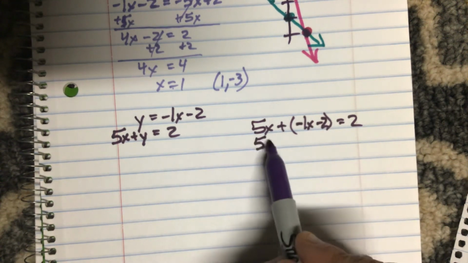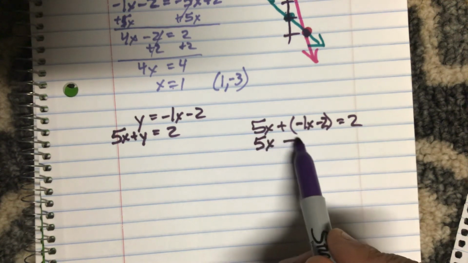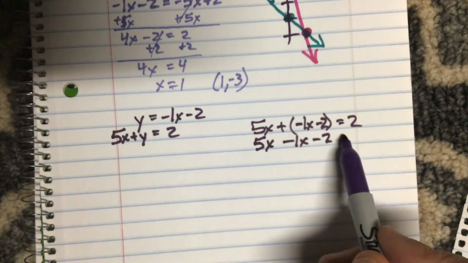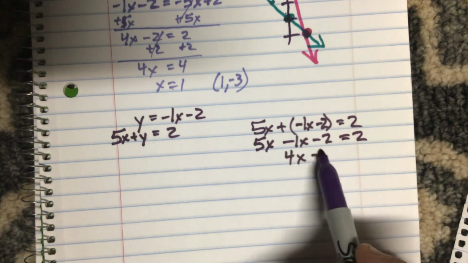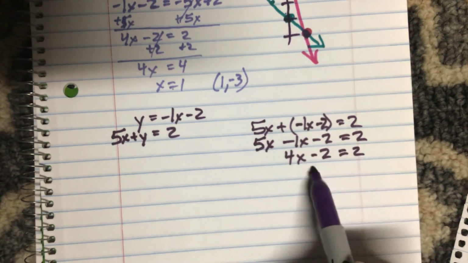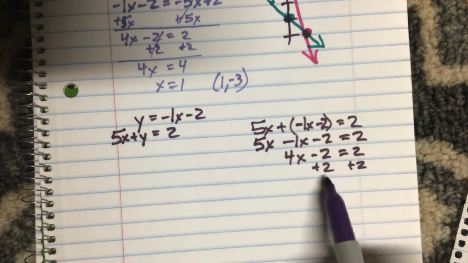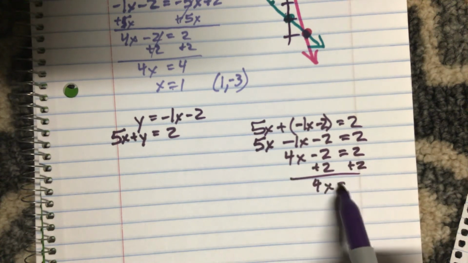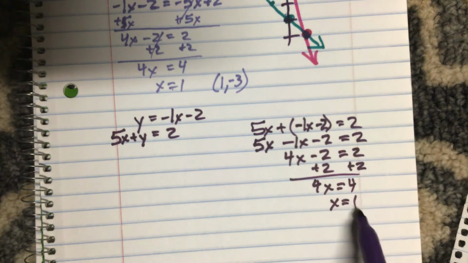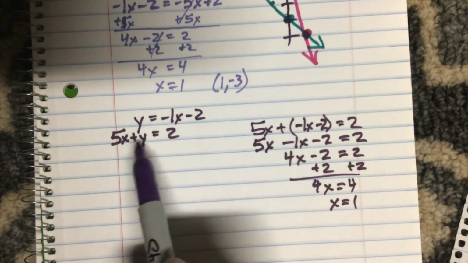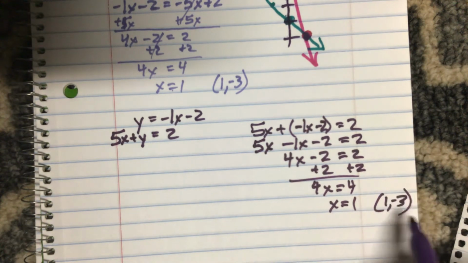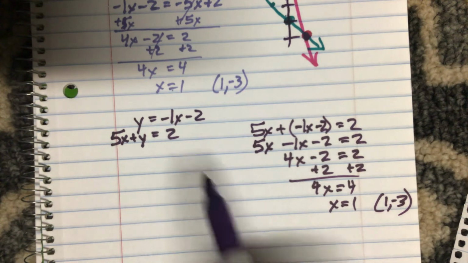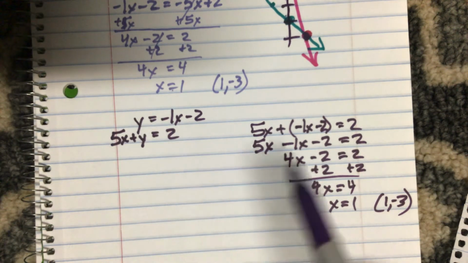And again, when you solve it, 5x minus 1x minus 2 equals 2. This is 4x minus 2 equals 2. Add 2 to both sides. 4x equals 4. And again, x equals 1. And then you plug it back into either function, and you'll see that you get -3. So it's the same one. I'm using the same numbers, the same example. I'm just trying to show you different formats that could be given to you.